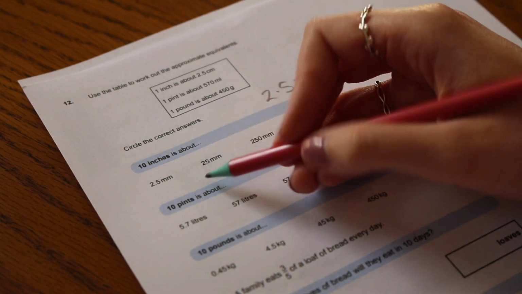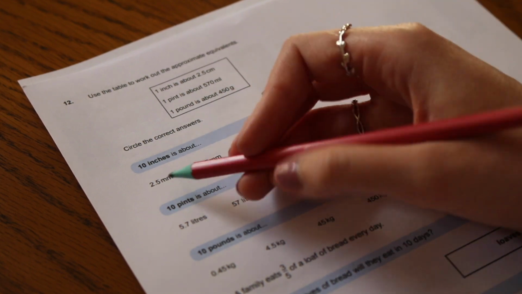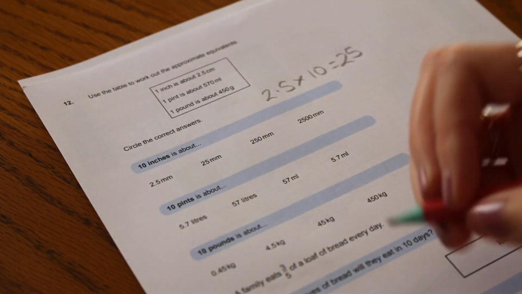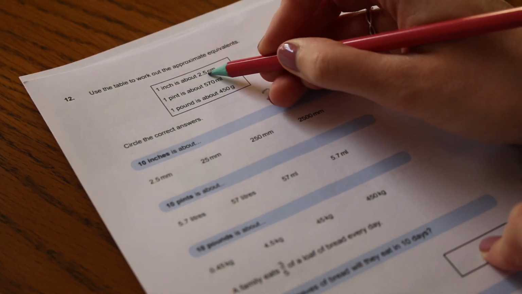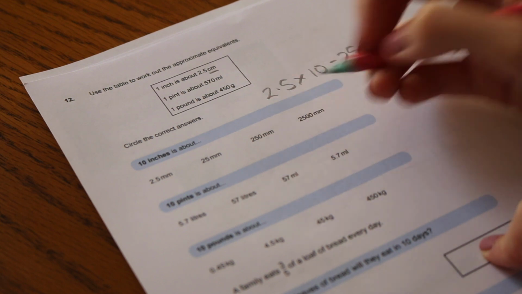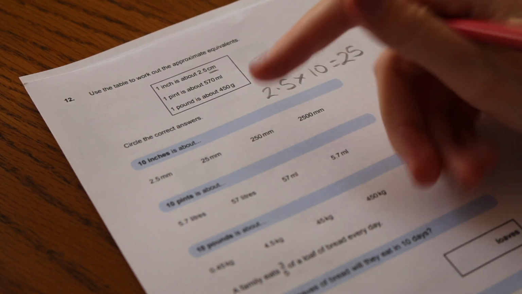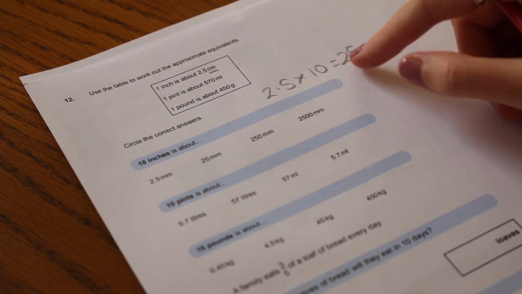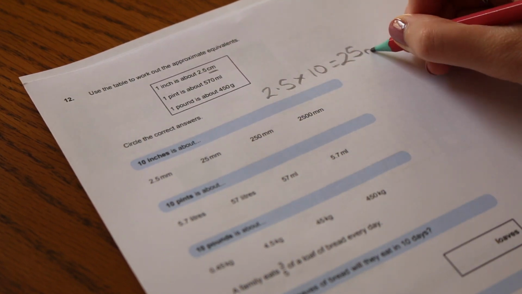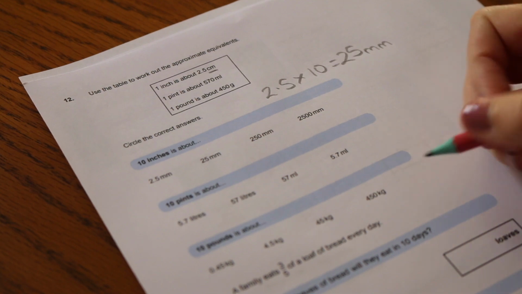Well, I'm just looking at this actually because we could have made a mistake here. These answers are in millimetres. So 1 inch is about 2.5 centimetres, but if we want millimetres, we need to multiply it by 10. So 2.5 centimetres is the same as 25 millimetres.